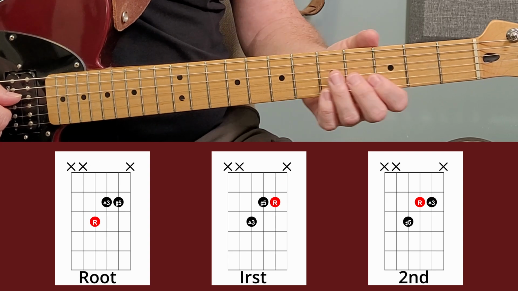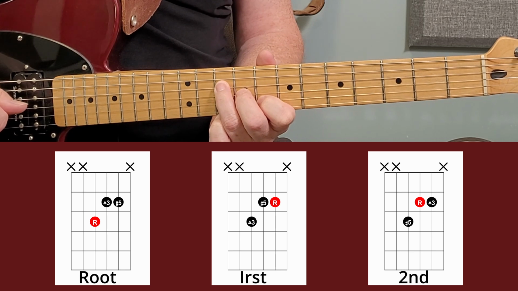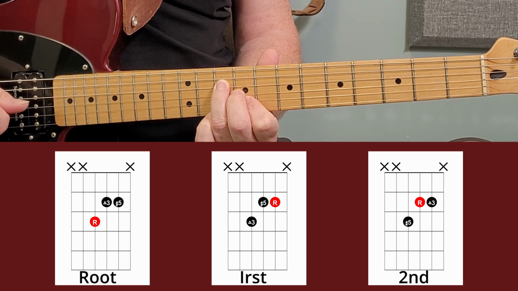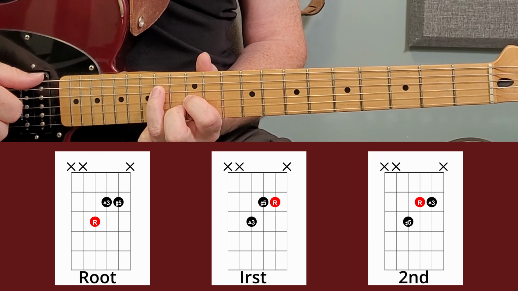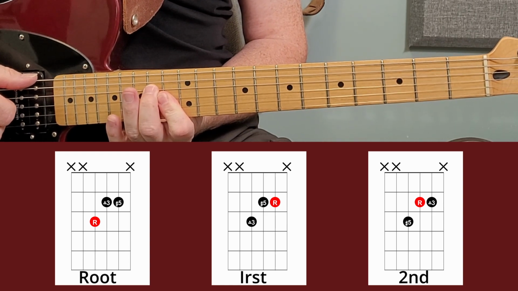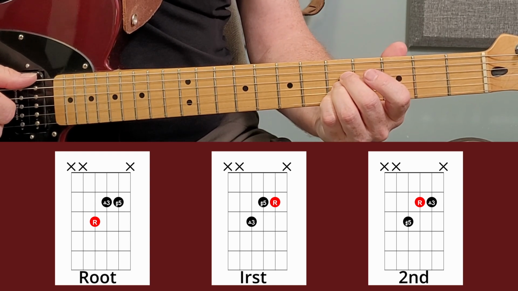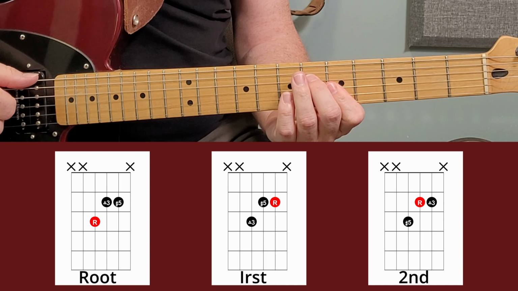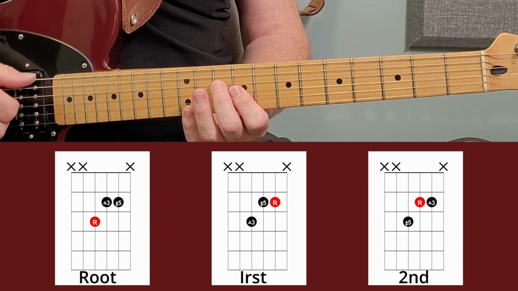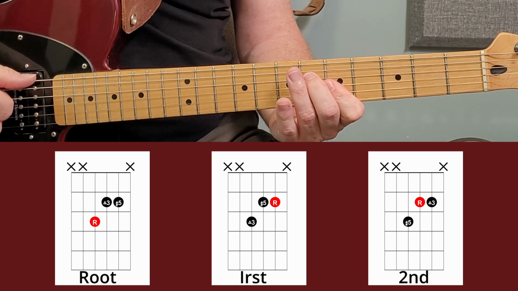All right, so moving on to strings 2, 3, and 4. If I've got my C root position major, there's the augmented. And then if I go to my first inversion, like so, that is augmented. And then if I go to my 2nd inversion, there we are, augmented. And it's, of course, the same kind of thing. We've got the symmetrical chord shape.